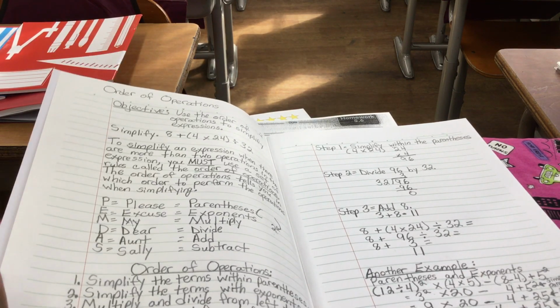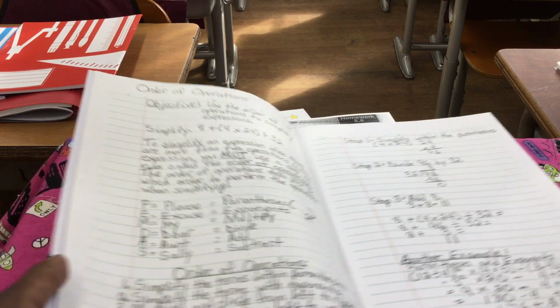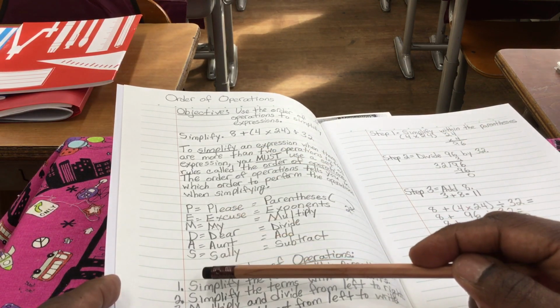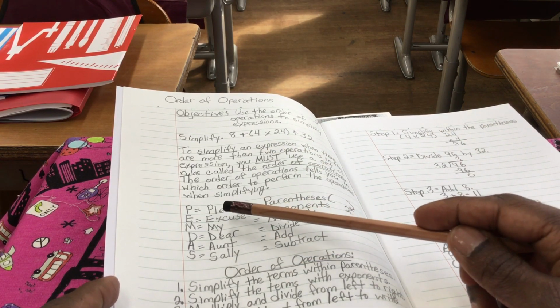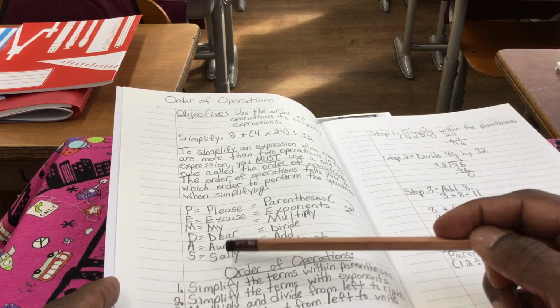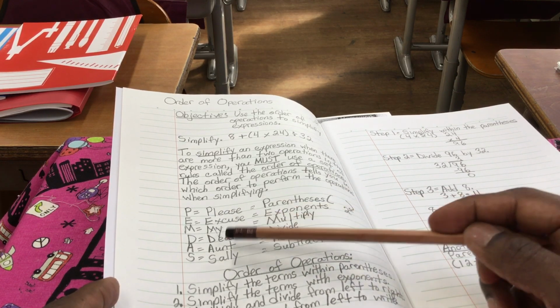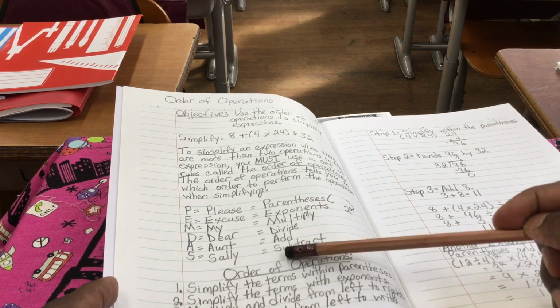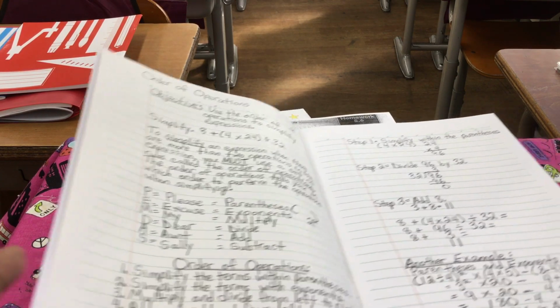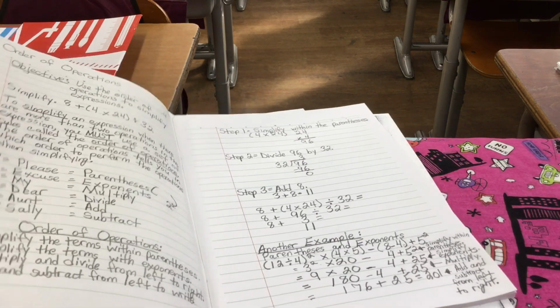When you all come into school next week, you will be able to tell me what PEMDAS means, what each letter stands for in English, and also you'll tell me what operation we are supposed to perform. So study this very carefully, okay?